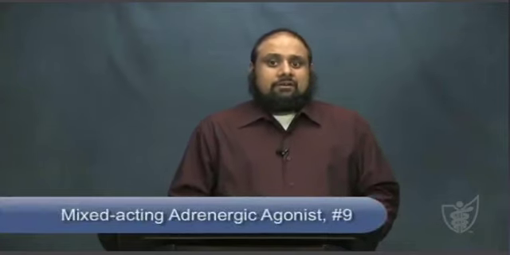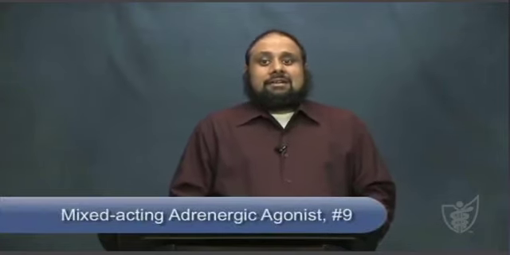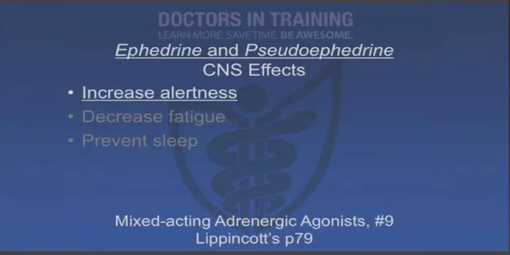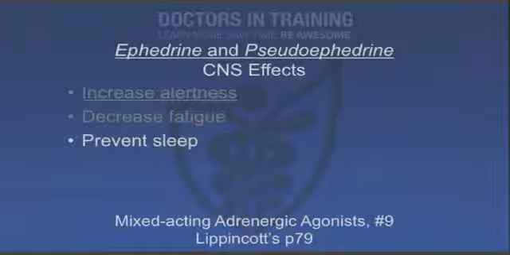Because of the CNS penetration, ephedrine and pseudoephedrine are going to stimulate the CNS, and they're going to increase alertness, decrease fatigue, and prevent sleep.